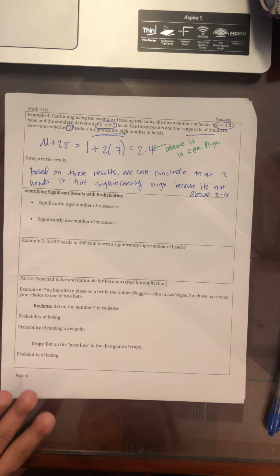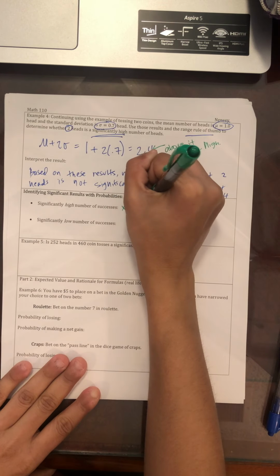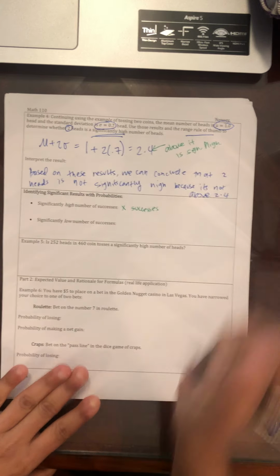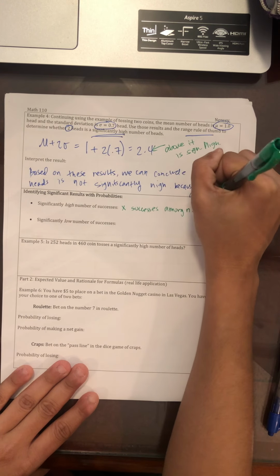Okay. Identifying results with probabilities. So we're going to be talking about the 5% rule. A significantly high number of successes is X successes among N trials.